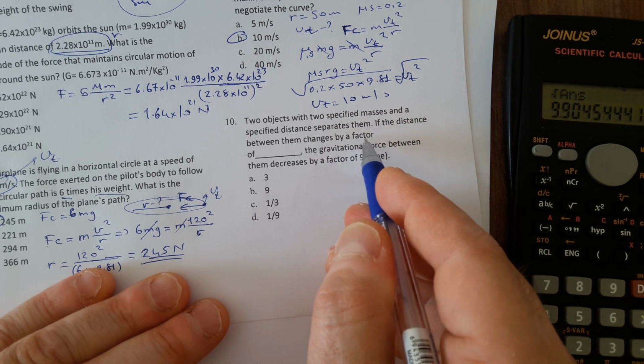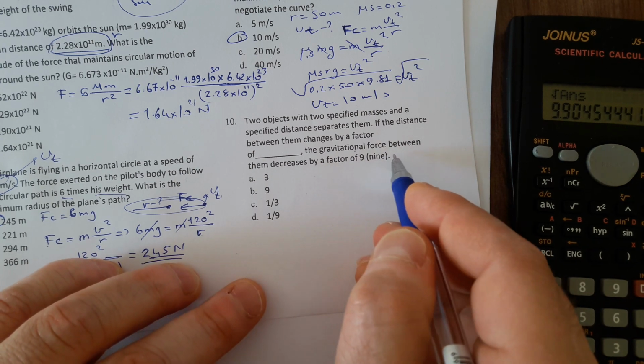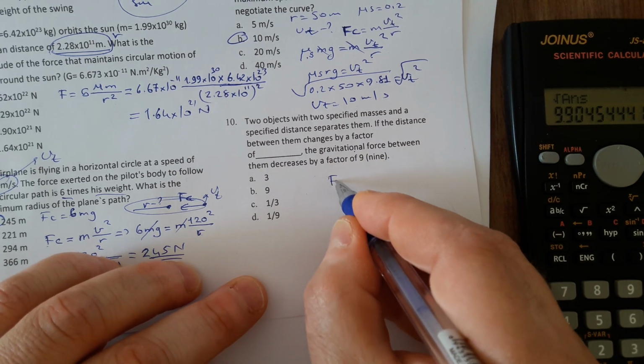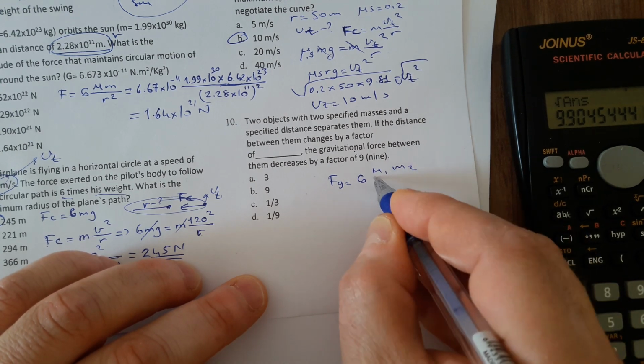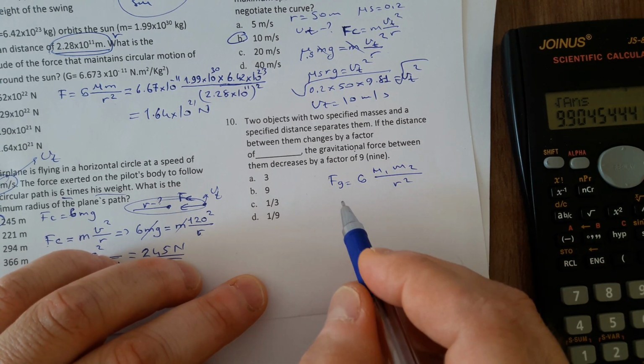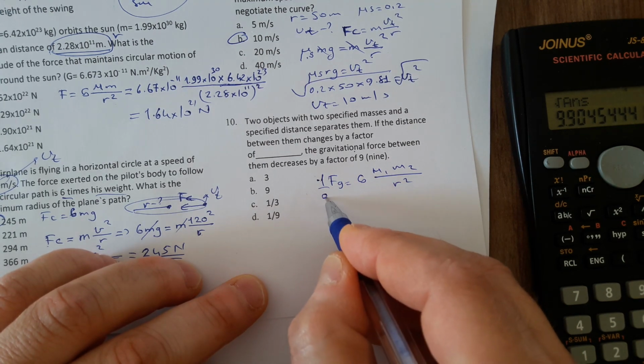And two objects with two specific masses and a specific distance separate them. If the distance between them changes by a factor, the gravitational force between them decreases by a factor of 9. The equation for gravitational force is G m1 m2 over r squared. We want gravitational force to decrease by 9, which means this must be 1 over 9.